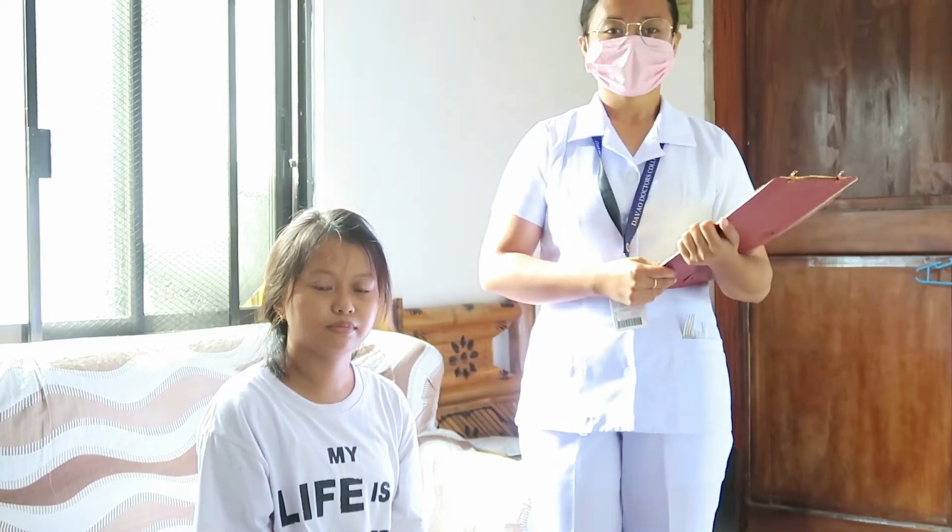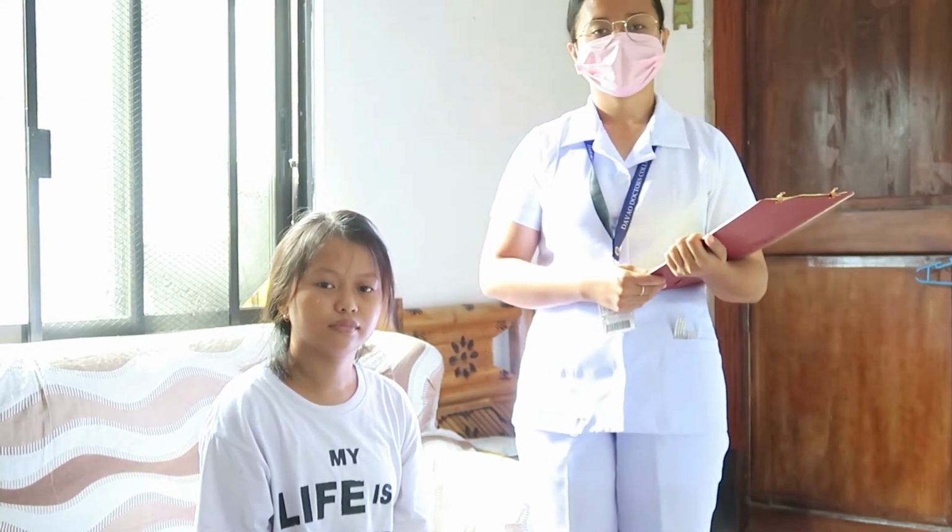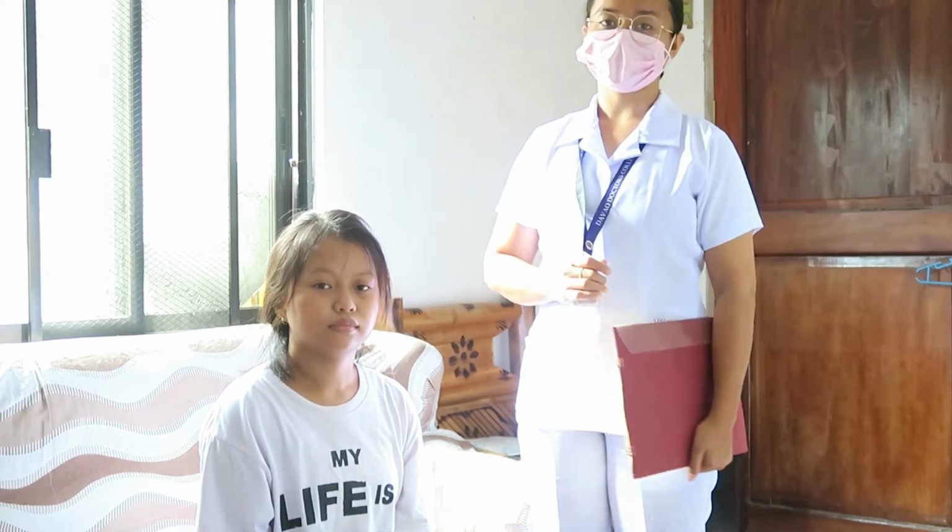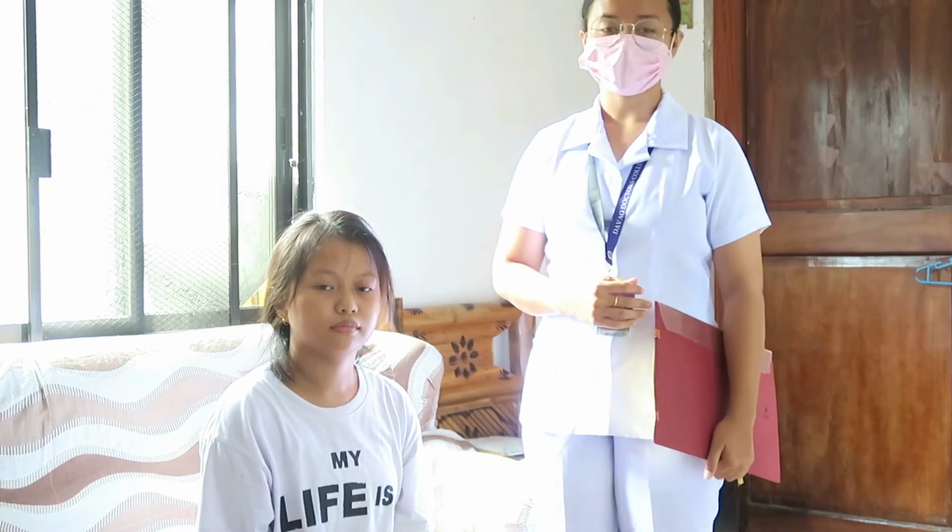Next is to ensure the client's comfort, privacy, and confidentiality. Make sure that the assessment setting is safe, secured, and free from distractions. We will provide this by closing all the doors and curtains and making sure the temperature of the room is not too cold nor too hot. Then position the client to be seated comfortably, and if our patient is a woman, make sure to drape the anterior thorax when it is not being examined.